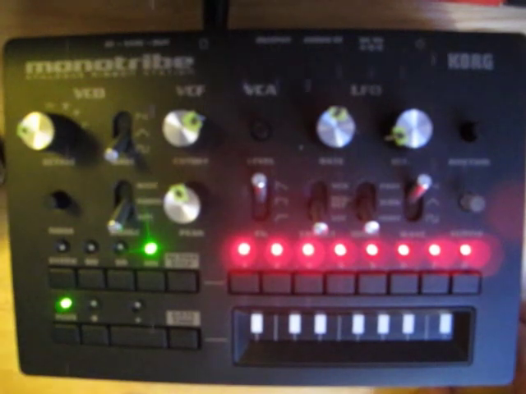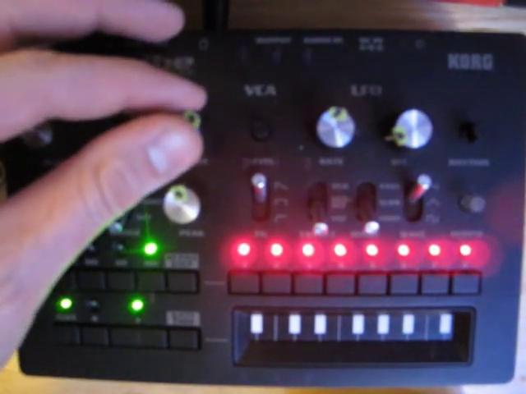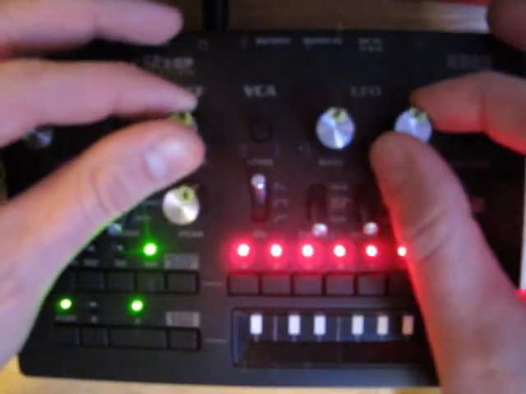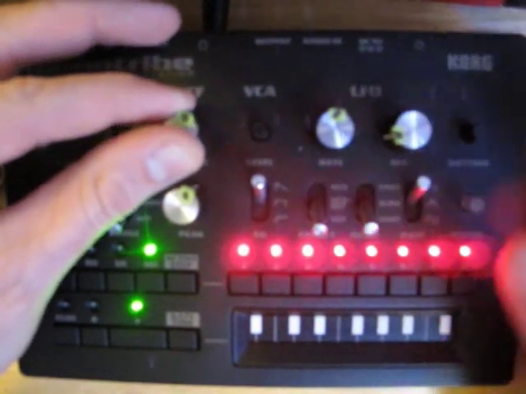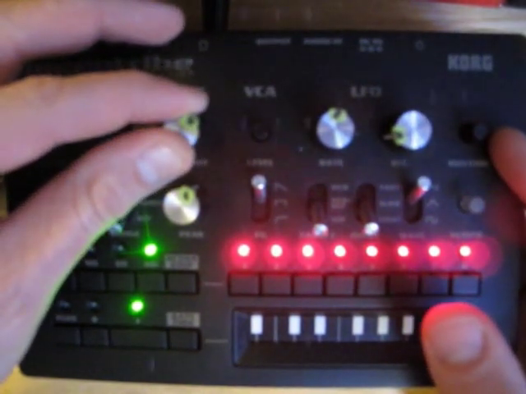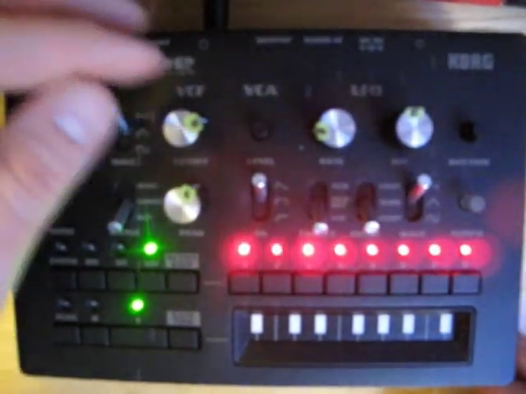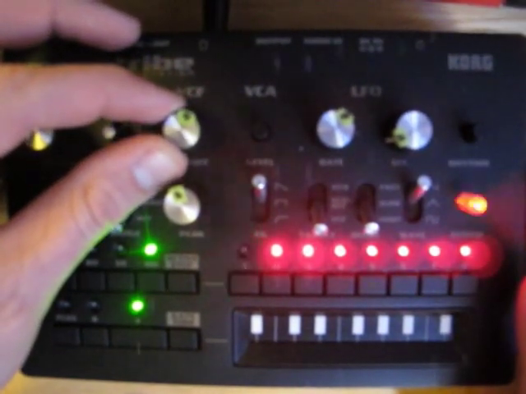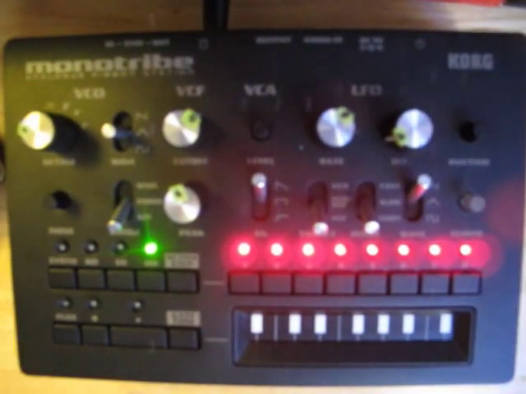And if I go back into flux mode, it'll actually give me some of the slides that I had programmed in there. So turn down the rhythm and distort this thing.